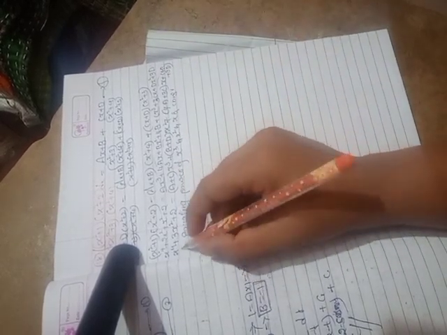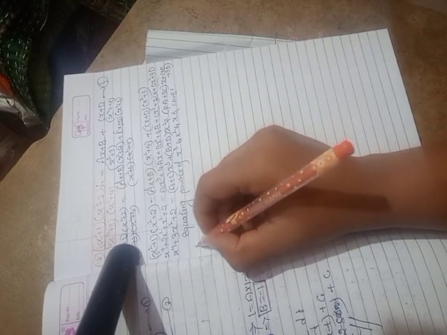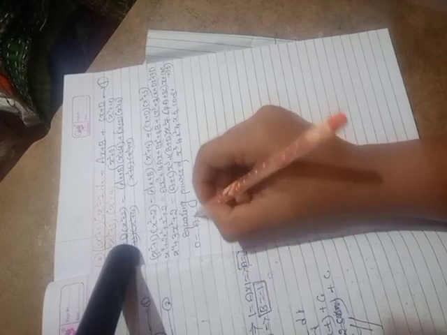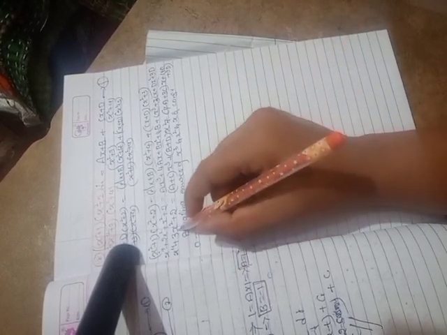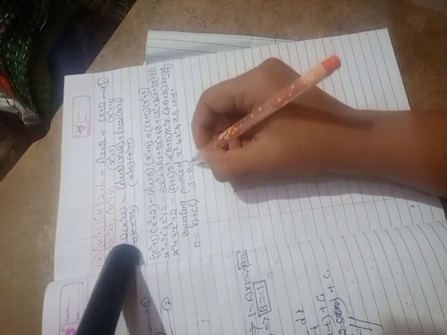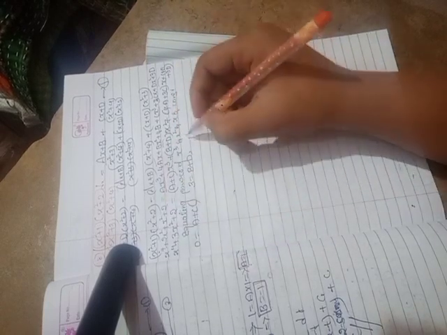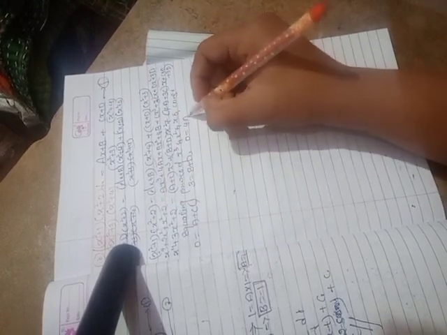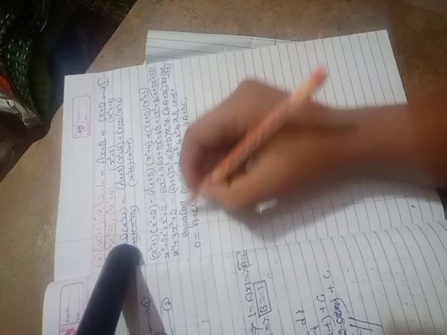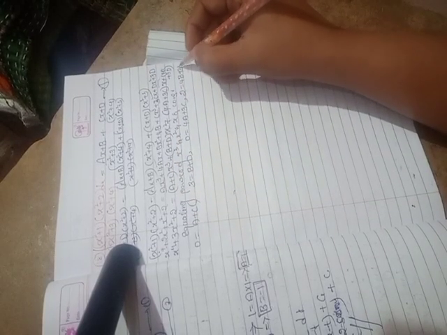Next x cube, here is x cube, here is absent, absent means 0 is equal to a plus c, one term. Again x square, so 3 is equal to b plus d. Next the x coefficient is absent, absent is equal to 4a plus 3c. Next the constant, 2 is equal to 4b plus 3d, right?